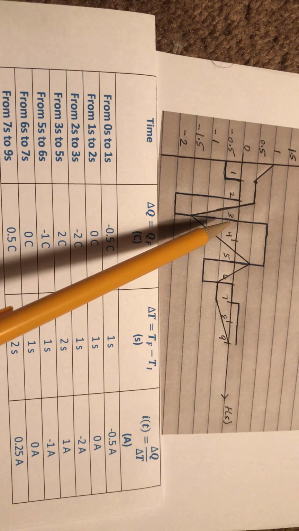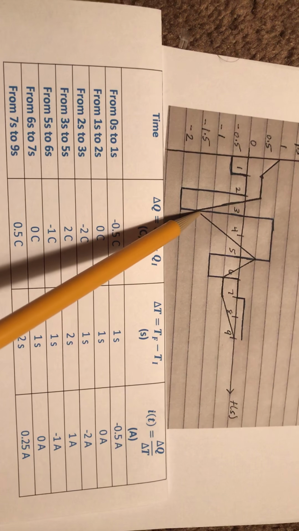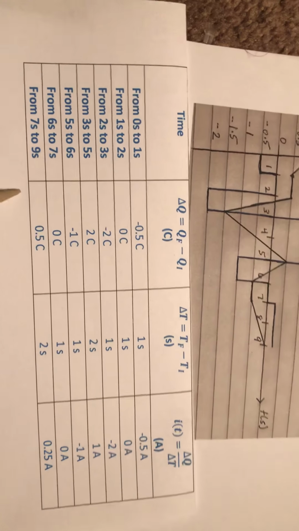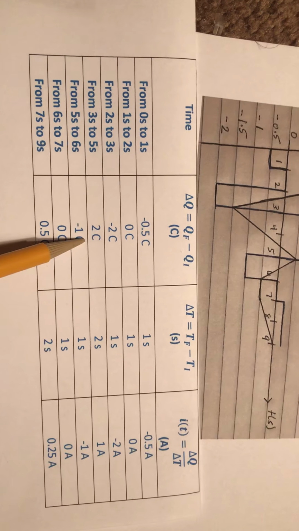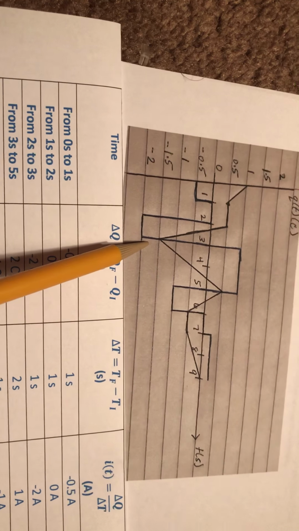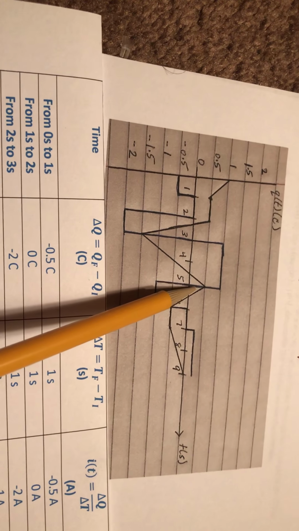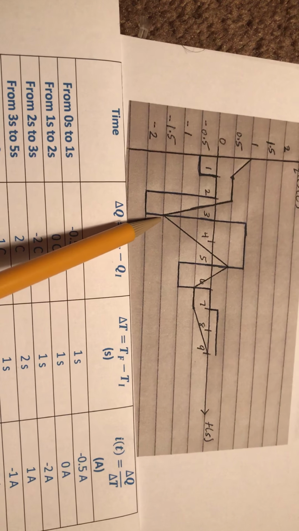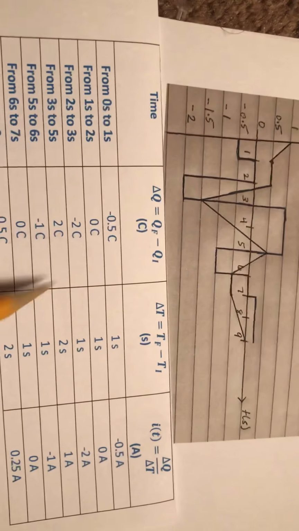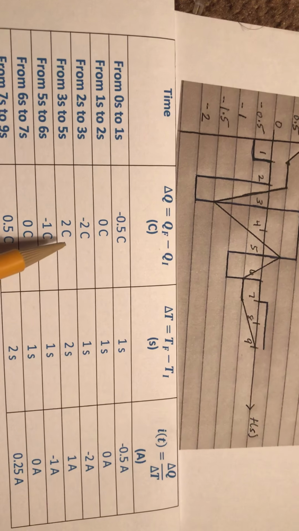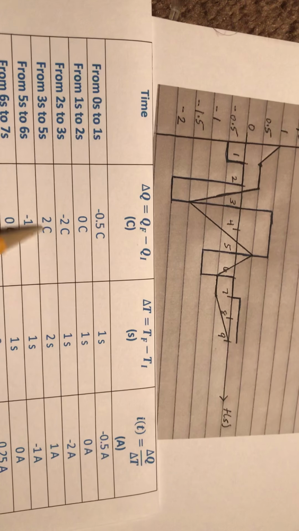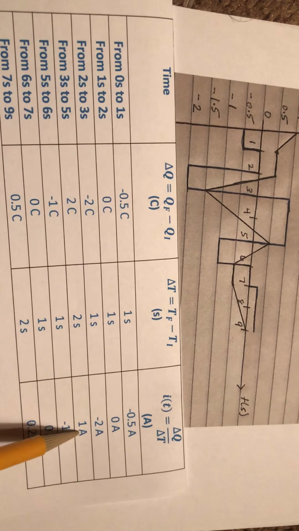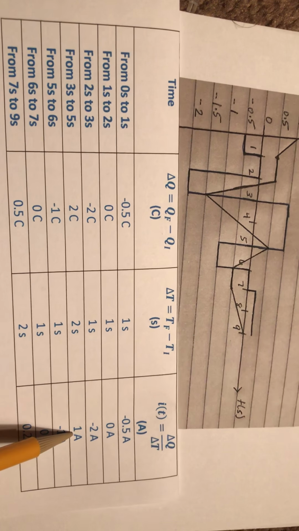So next is this line here, 3 to 5, which was an increase in charge. When I plug the charges into here, from negative 1.5 to positive 0.5, I take 0.5 minus negative 1.5, which becomes positive, and we end up adding to get 2, and the time difference, 5 minus 3, is 2. Plug it into this equation and we get 1.